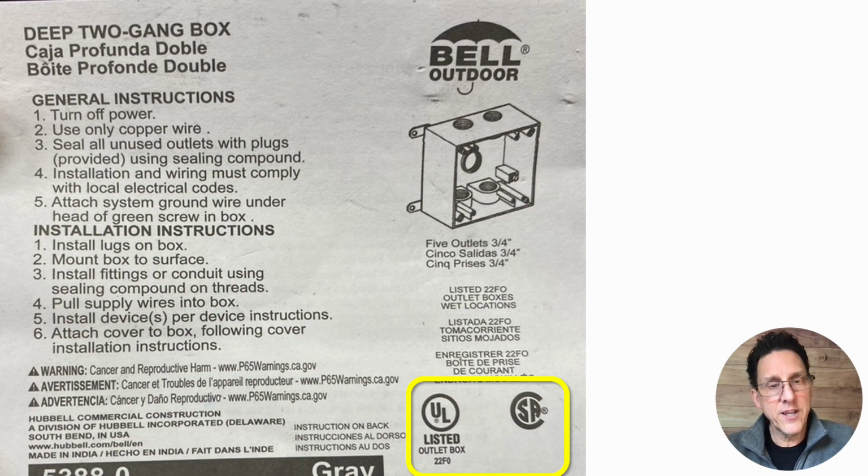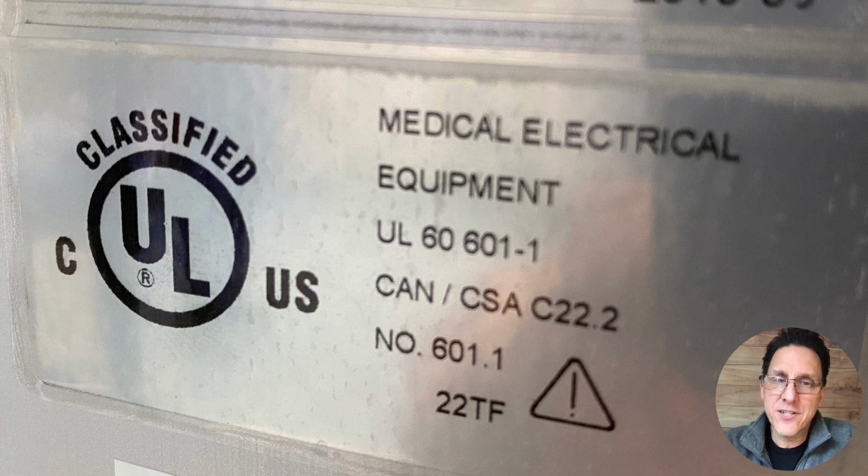Now let's take a look at another mark that you might see. This one says UL classified. Now what does that mean? It doesn't say listed, it doesn't say certified, it says classified, right? It's kind of similar to listed, right?